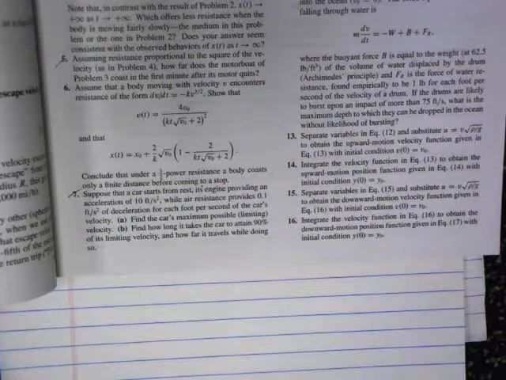All right, so what do we know? Suppose that a car starts from rest. V at 0 is 0. Its engine providing an acceleration of 10 feet per second squared.